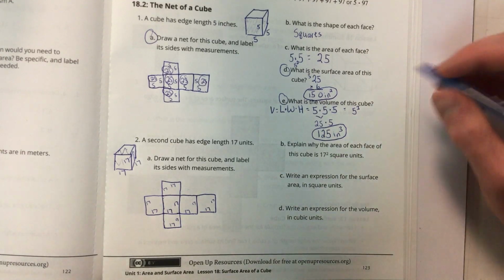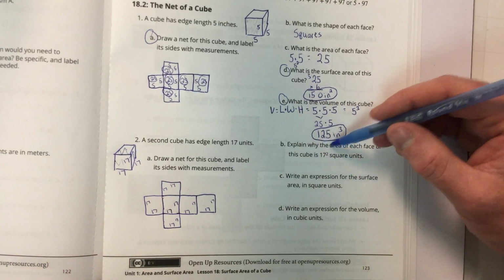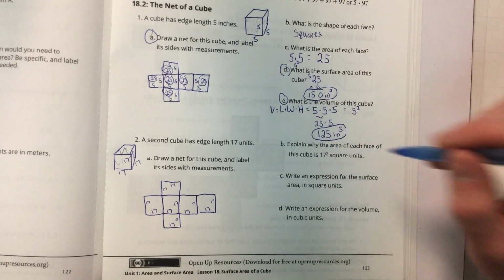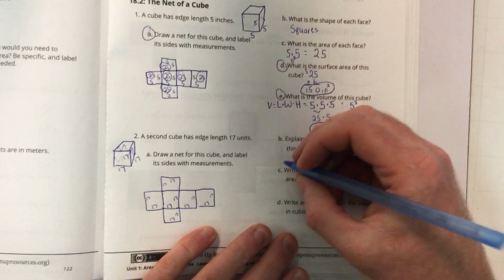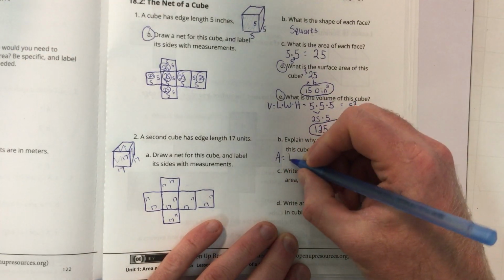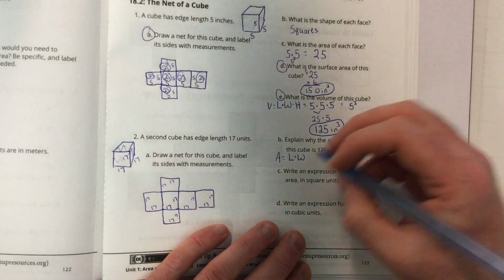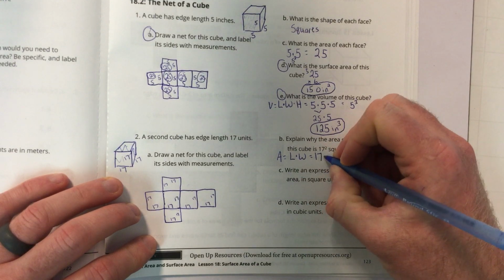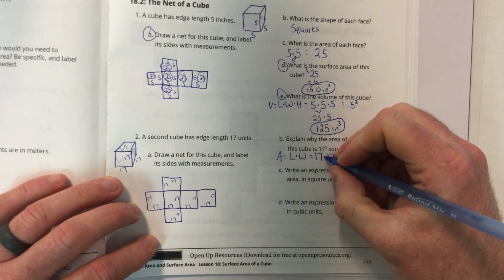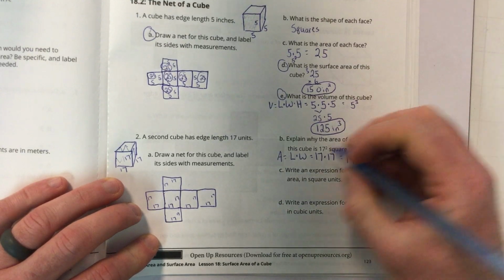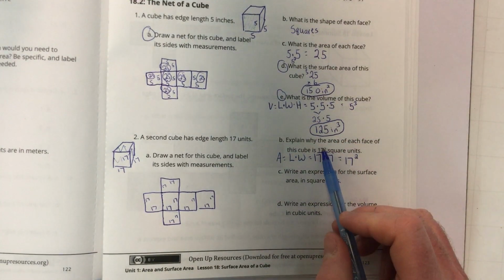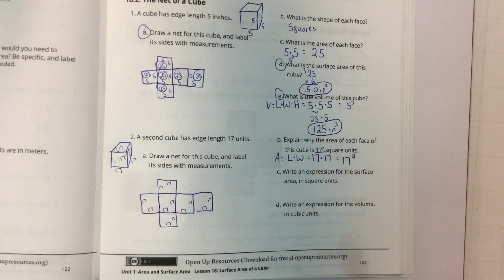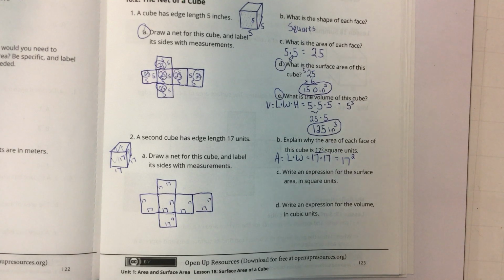All right. So B says, explain why the area of each face of this cube is 17 to the second power square units. All right, so we know area is equal to length times width, right? So in this case, each face has a length of 17 and a width of 17. 17 times 17 is just 17 to the second power. So that's why we could express the area as 17 to the second power, because that's 17 times 17, which is the length and the width.